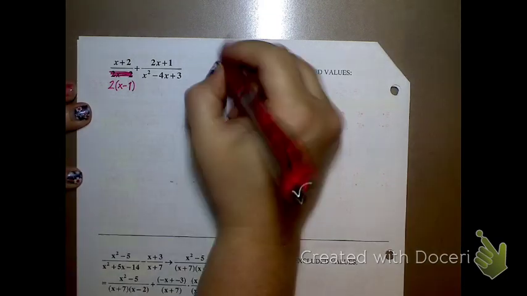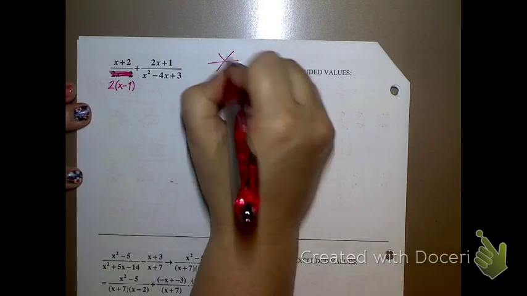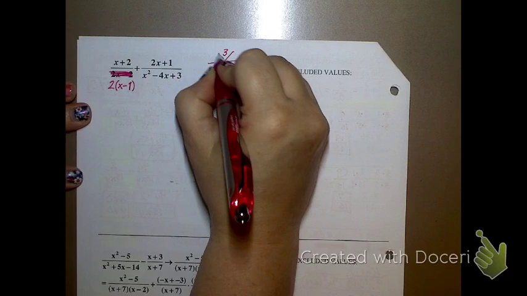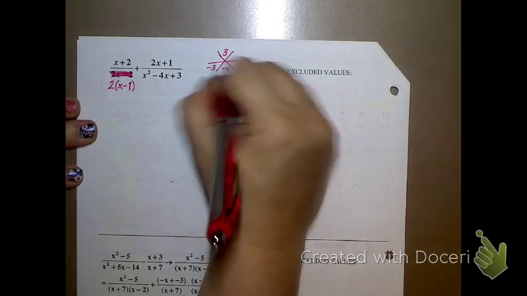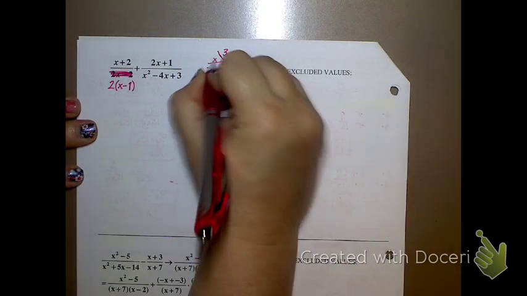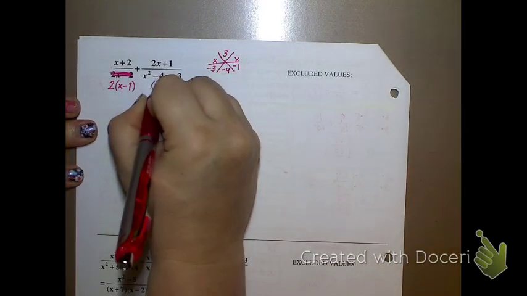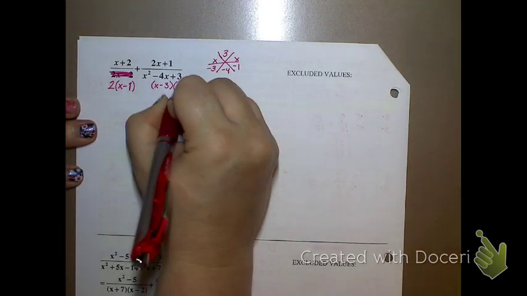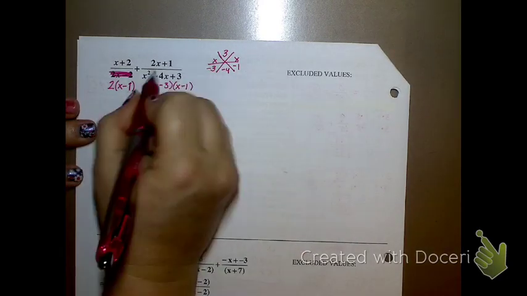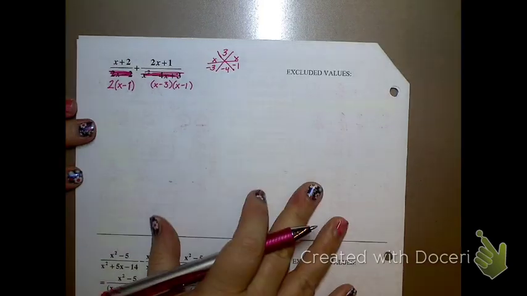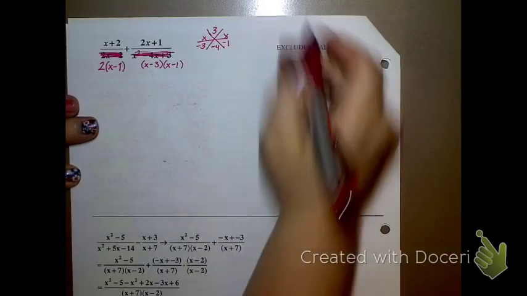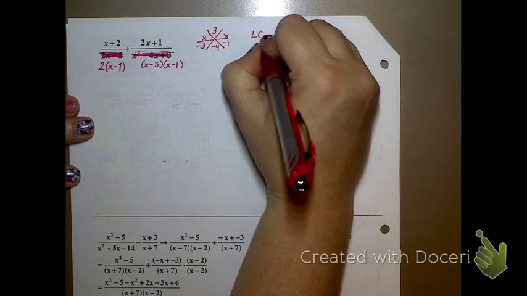This is a snowflake, isn't it? What are two numbers that multiply to get 3 and add to get negative 4? Negative 3 and negative 1. So I have x minus 3, x minus 1. So I'm not going to look at the original form. I'm only going to be looking at the factored form. Now, there's no spot over here, but I'm going to write a spot. What is my least common denominator?